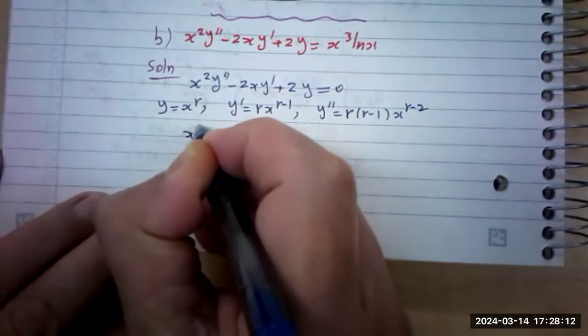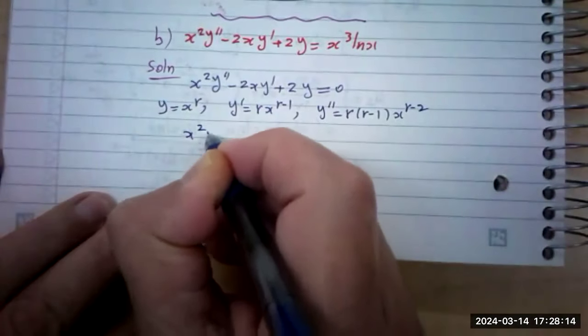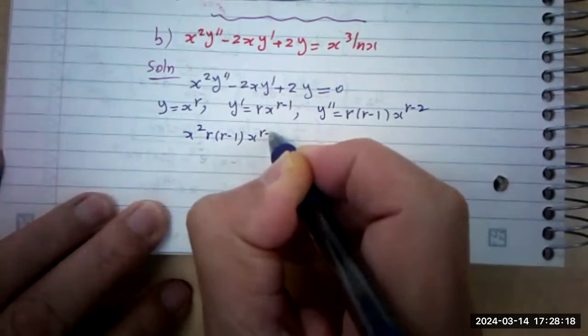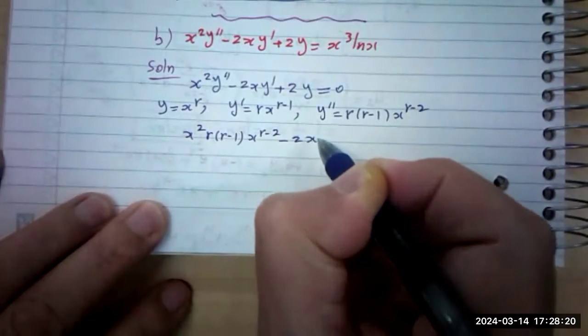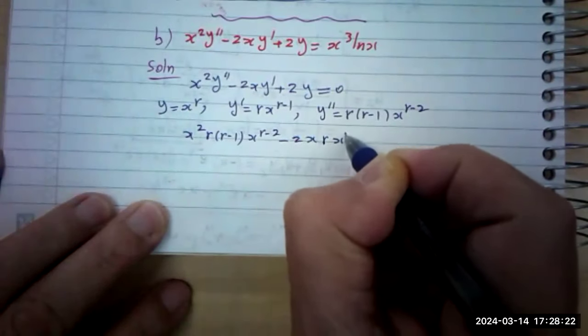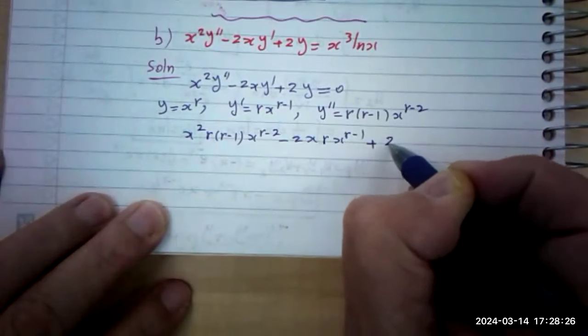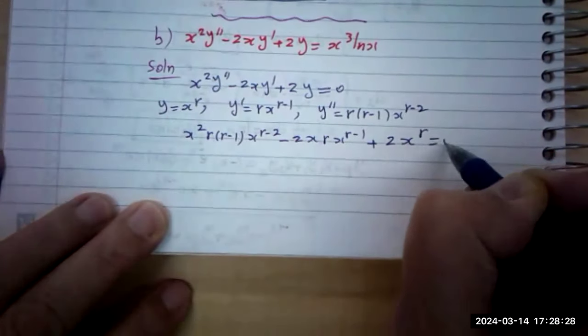So x squared y double prime is r times (r minus 1) x to the r minus 2, minus 2x y prime, which is r x to the r minus 1, plus 2y, which is 2x to the r, equal to 0.